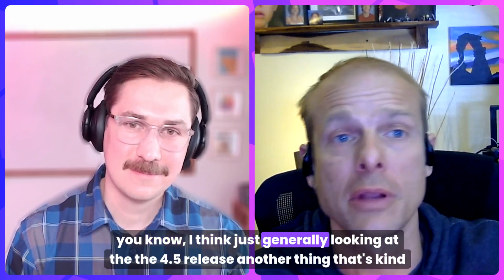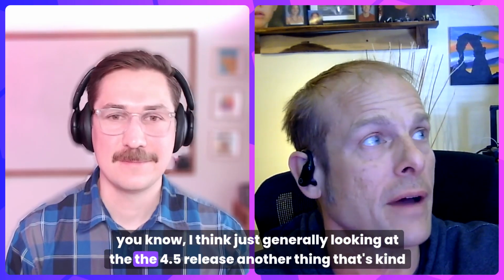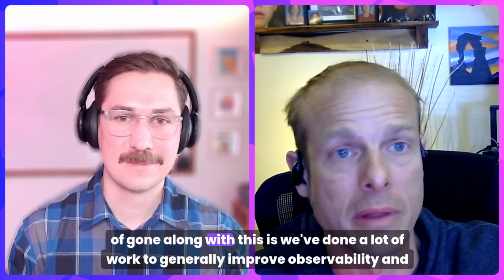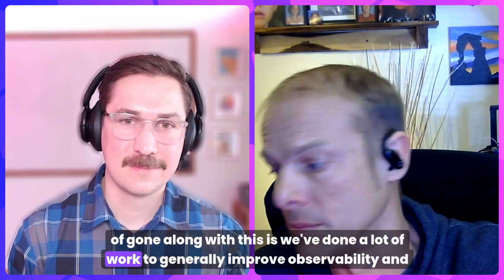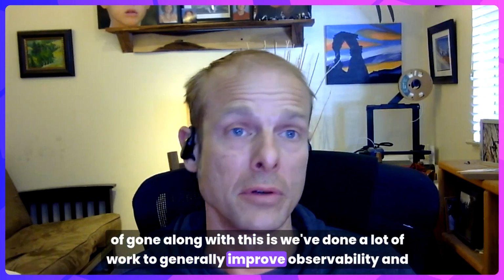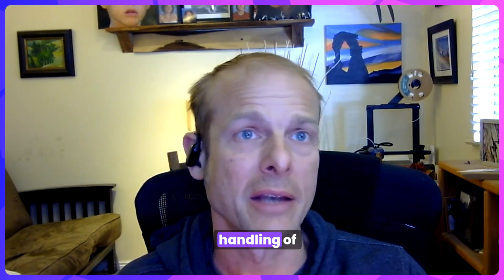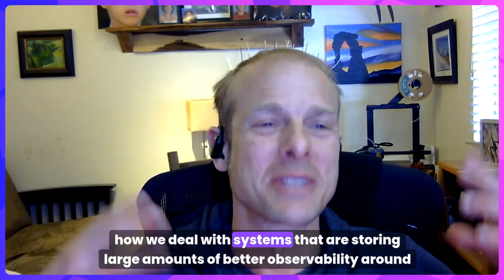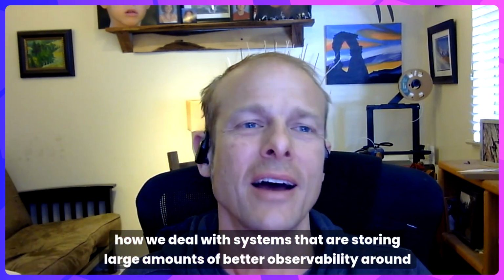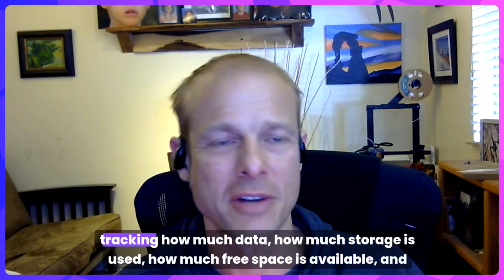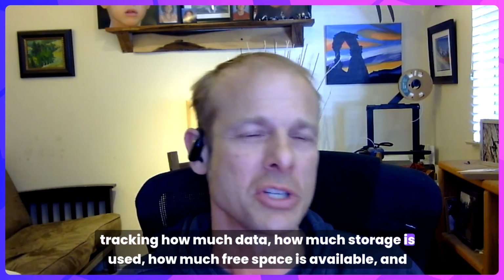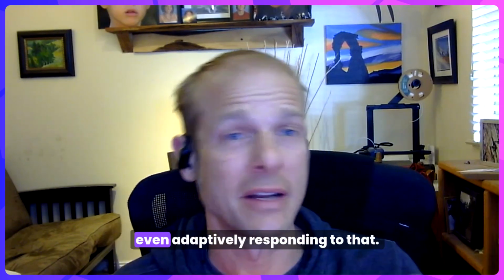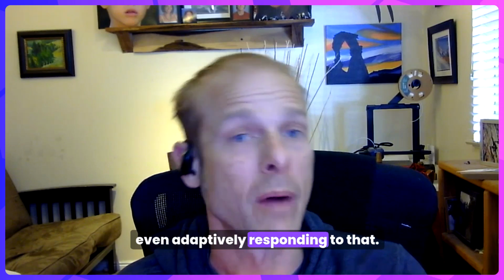I think just generally looking at the 4.5 release, another thing that's gone along with this is we've done a lot of work to generally improve observability and handling of how we deal with systems that are storing large amounts of data. Better observability around tracking how much storage is used, how much free space is available, and even adaptively responding to that.